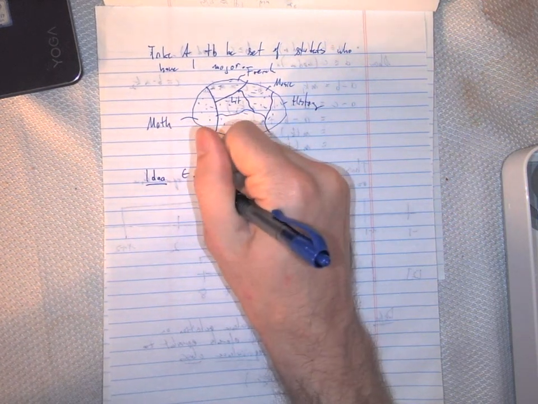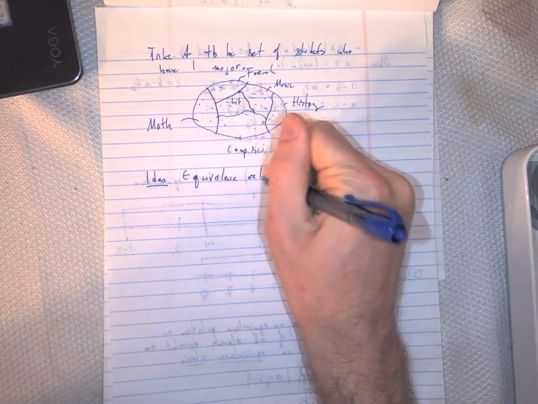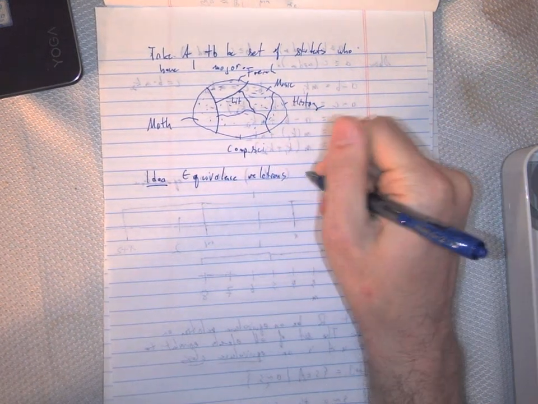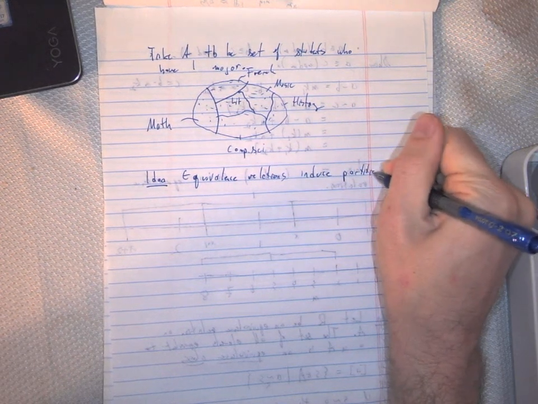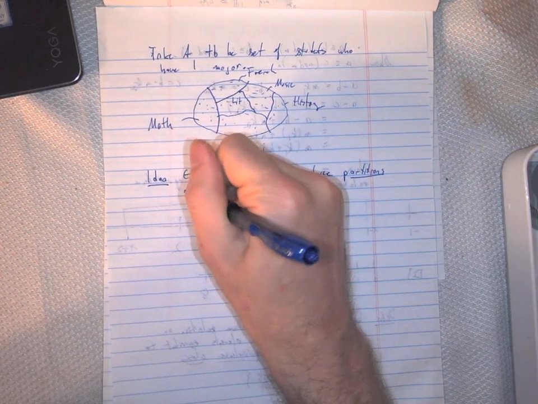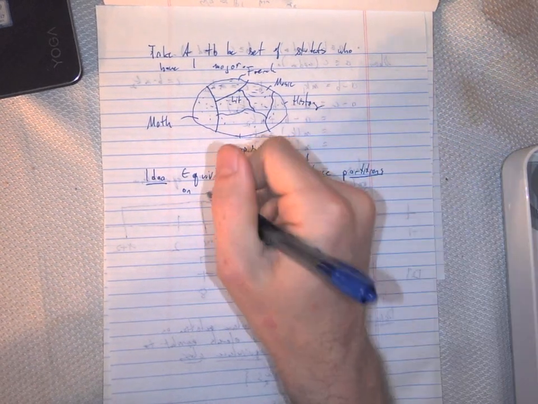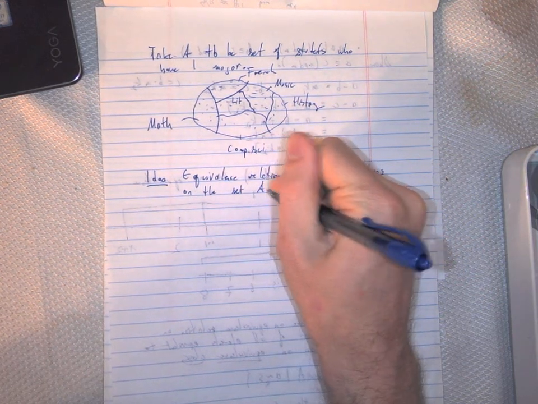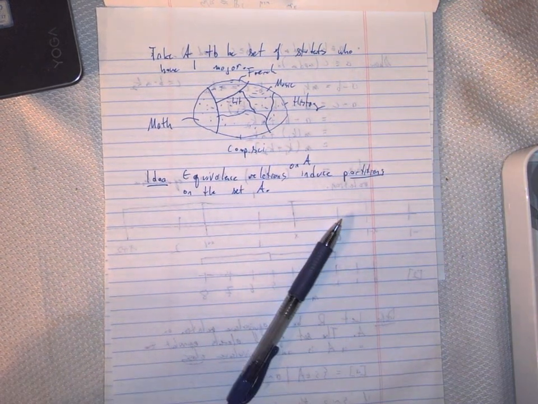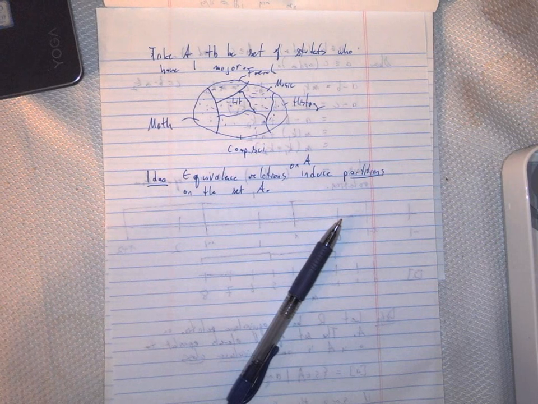So the idea that we will broach next time is that equivalence relations on A induce partitions on the set A. And we will get started next time with a theorem which will move us in that direction.